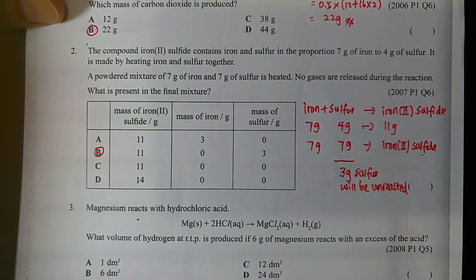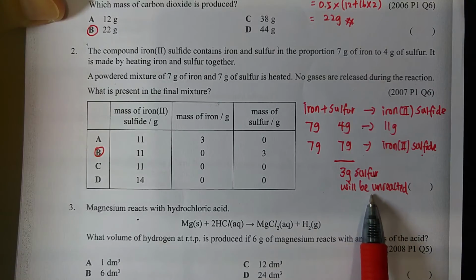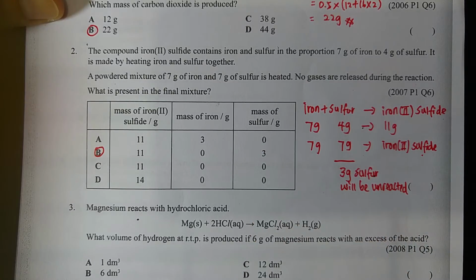For this question, it is very important to recognize that out of the 7 gram of sulfur, only 4 gram will react. The other 3 gram will still remain. It doesn't react, it won't fly away. So it will still remain at the end of the reaction. 3 gram of sulfur remain.